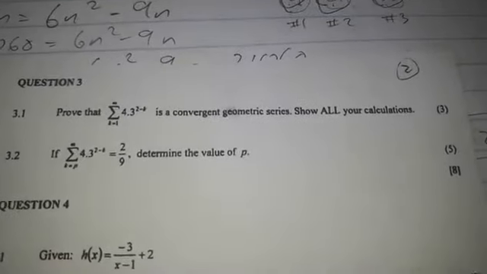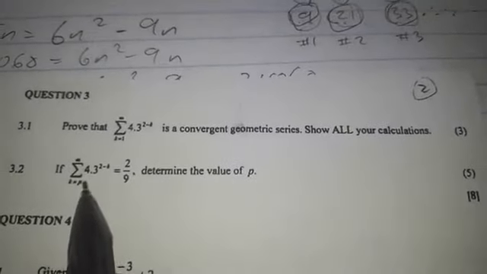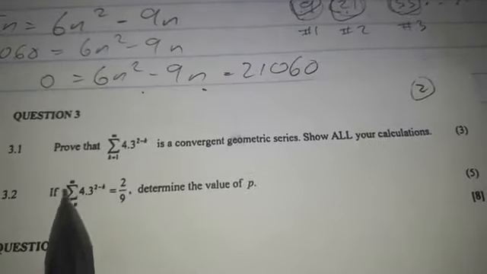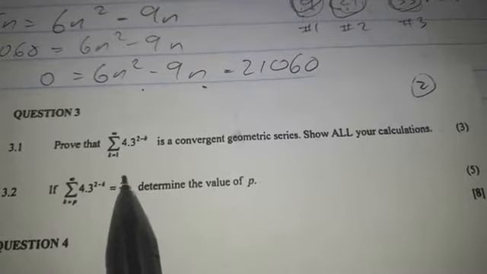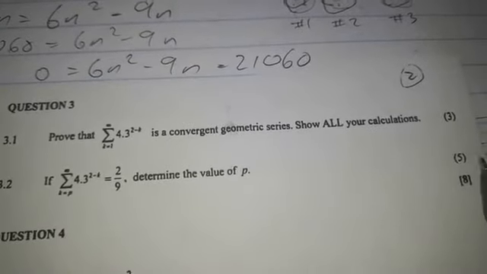So this question was pretty simple. Shocking that they asked it, but glad they did. I mean, thank you for being kind. So now they are saying, if this thing here is equal to 2/9, determine a value for p for 5 marks.